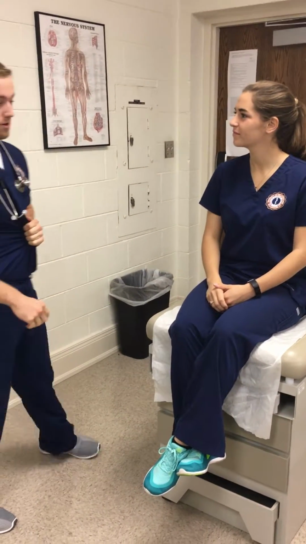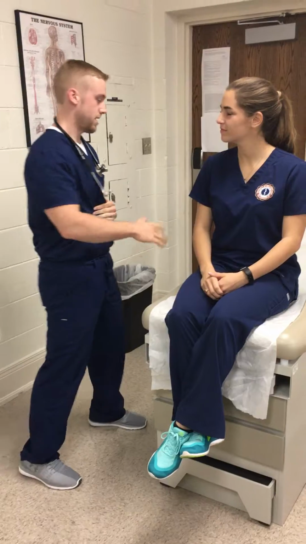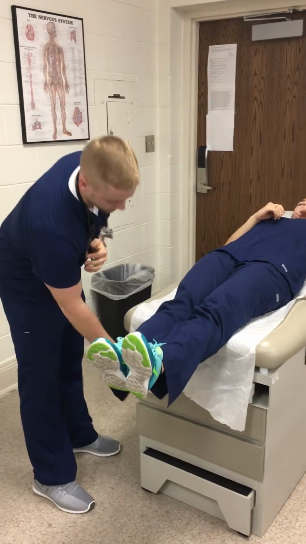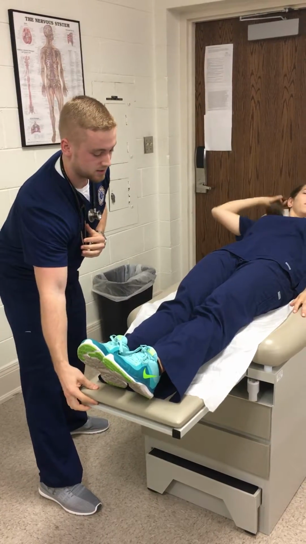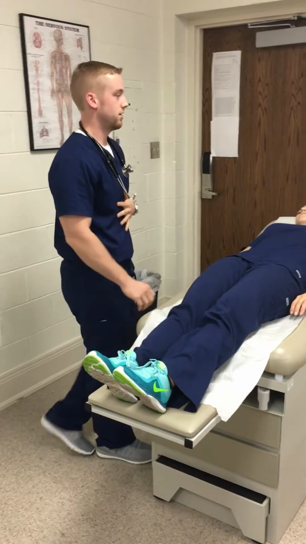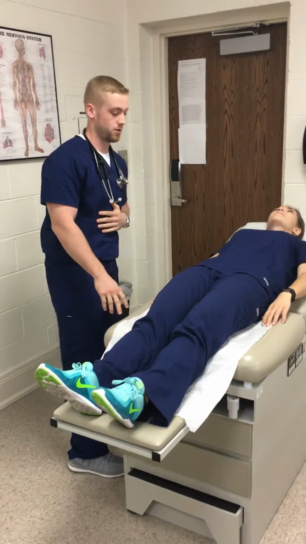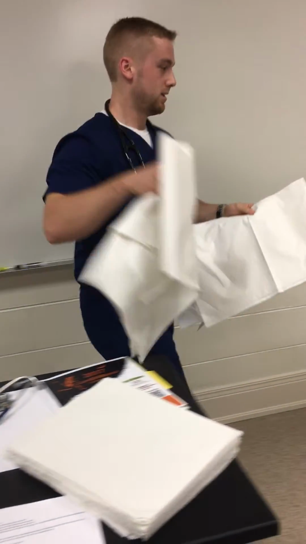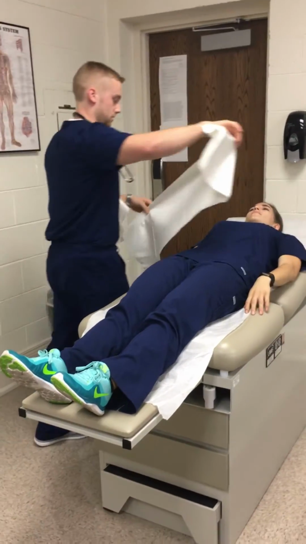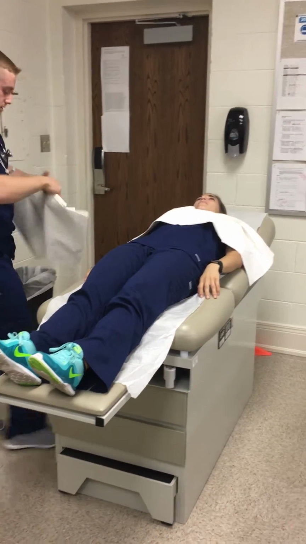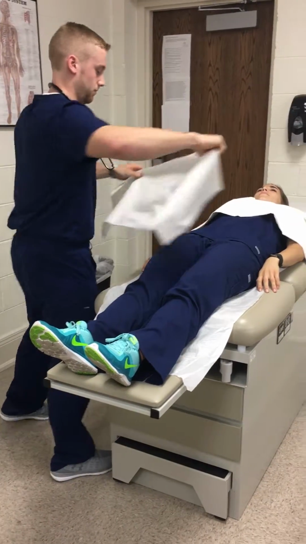Okay, so first thing we're going to do is have the patient lay back in the supine position, arms to the side. Make sure that the patient has time before the exam to empty their bladder. Make sure they have good adequate lighting, which this is perfect. So I'm going to go ahead now and drape the patient from the xiphoid process to the symphysis.